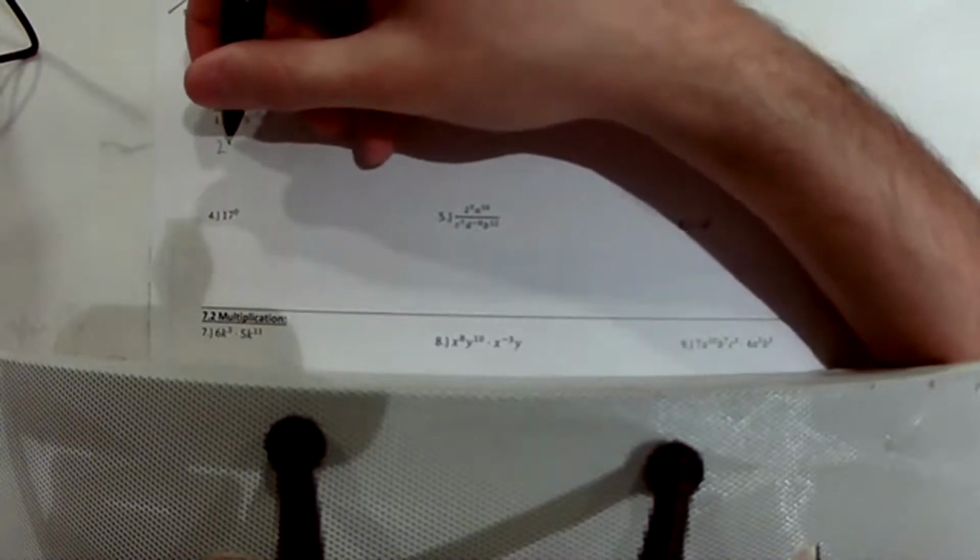X to the 4th, similar thing. That's going to stay x to the 4th because there's no other x's to combine with, and this isn't raised to a negative power, so I can't take x to the 4th. Like I can't make that a 32 or whatever.